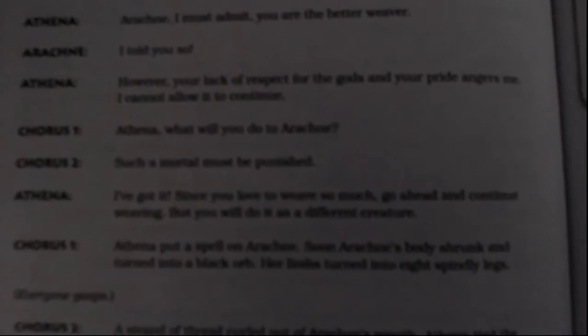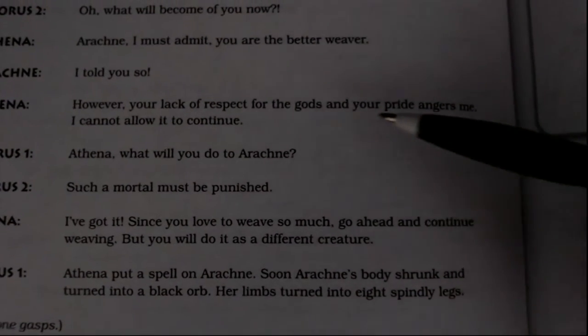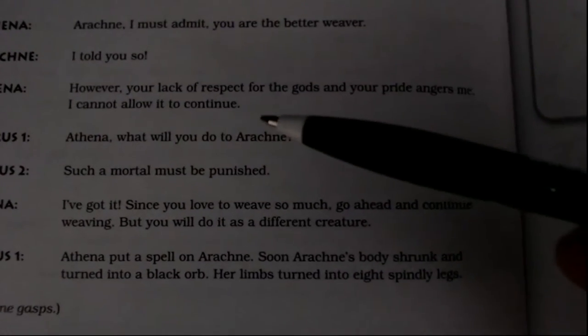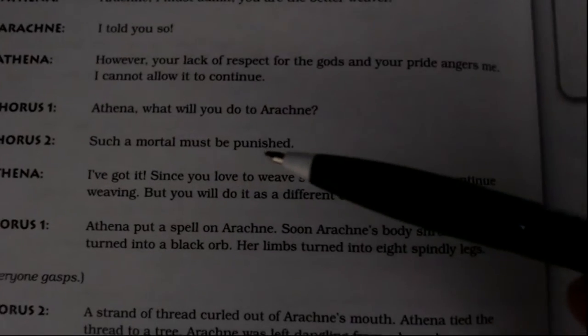Now on page 50, we see something very similar. The crowd gasps again, so let's go back. What happened here? Oh, the chorus says, "Athena, what will you do to Arachne?" Let's go back even further. "However, your lack of respect for the gods and your pride angers me. I cannot allow it to continue." The chorus says, "Athena, what will you do to Arachne? Such a mortal must be punished."